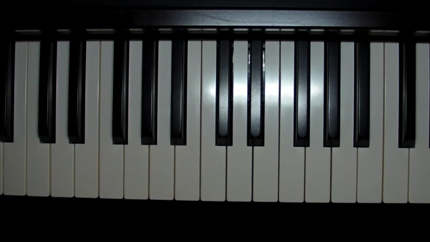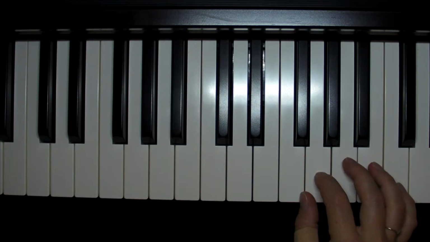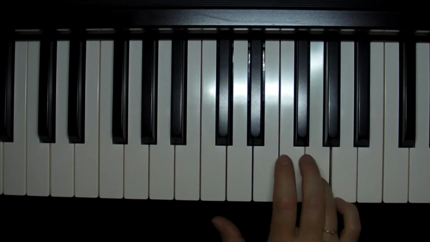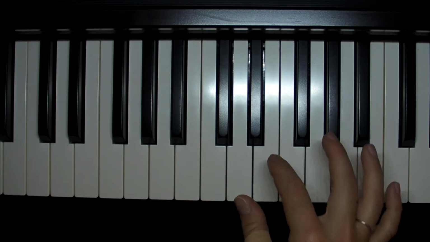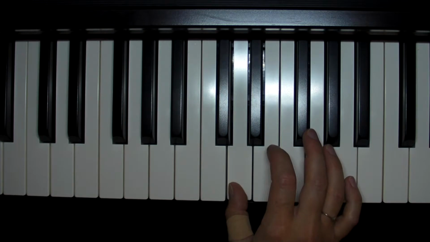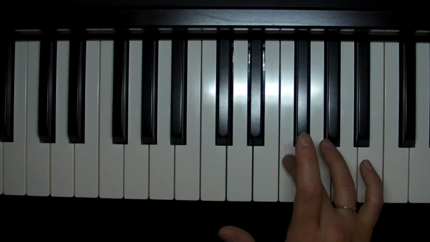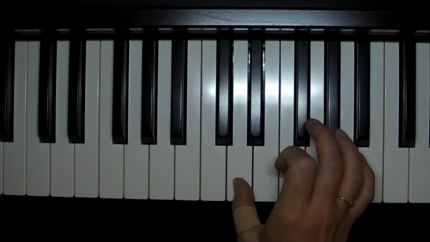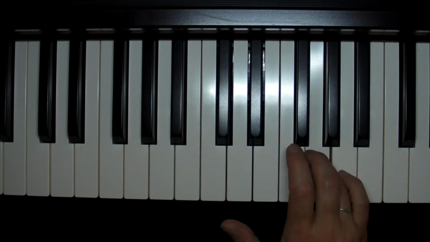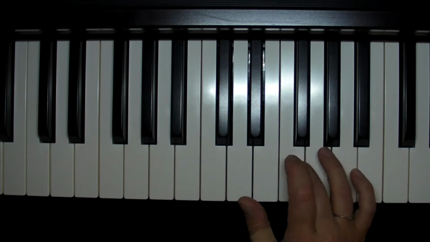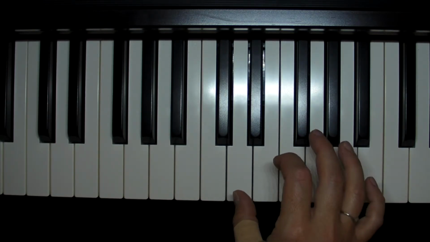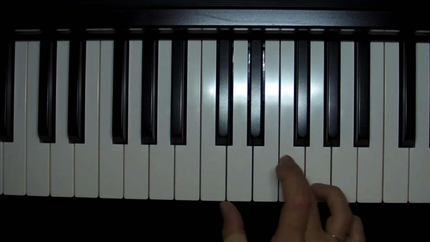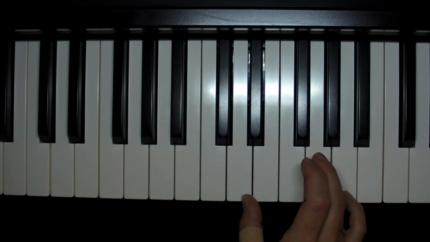Then in the middle part you repeat twice the following, starting on G. G, G, F, F, E, E, D. So G twice, F twice, E twice, D once. So this part repeats. So you will play it twice.